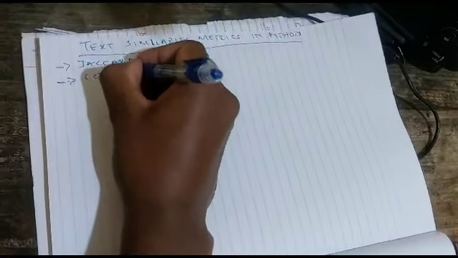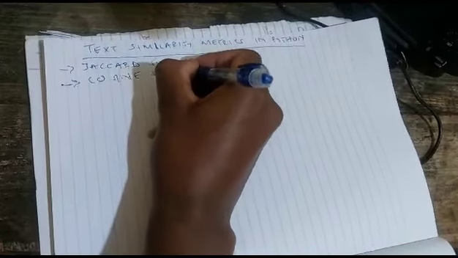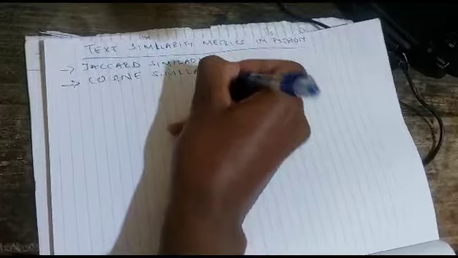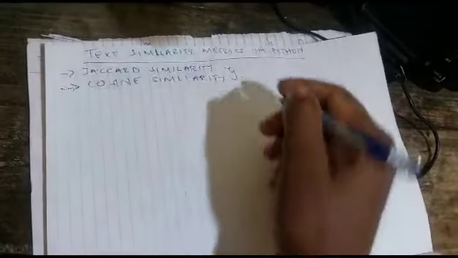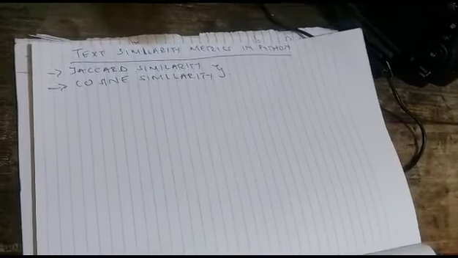The second one is cosine similarity. These two metrics are just the most commonly used metrics, but there are others.